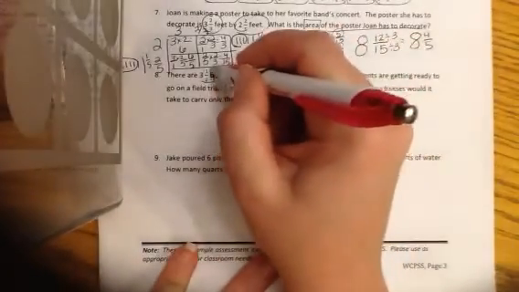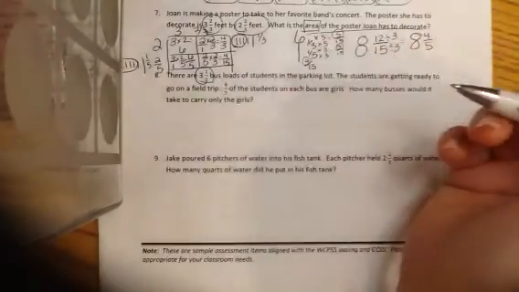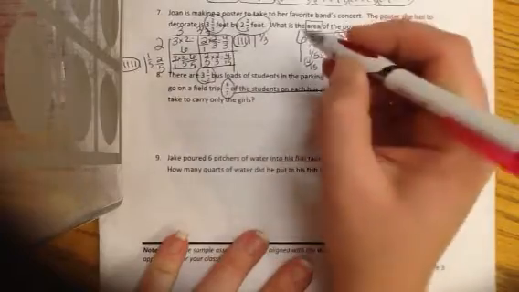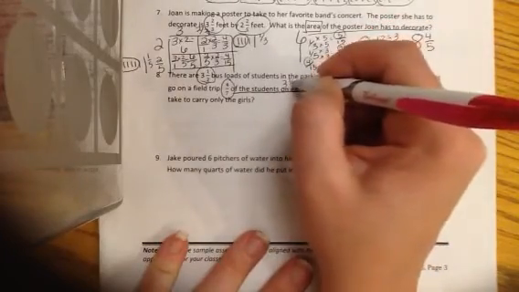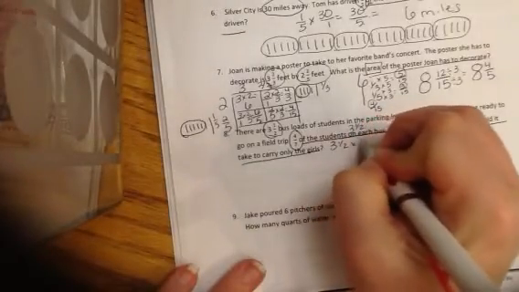All right, let's talk about the next one. There's 3.5 bus loads of students in the parking lot. The students are getting ready to go on the field trip. 4/7 of the students on the bus. How many students are on the bus? 3.5. How many buses would it take to carry only the girls? So I have 3.5 times 4/7.